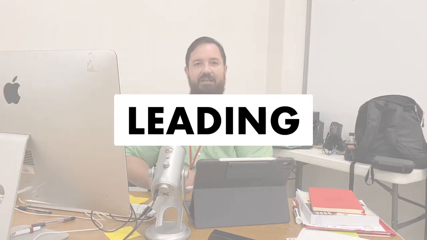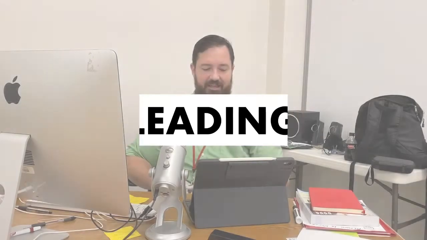It's called leading because they used to use pieces of lead to separate the blocks of print when they were doing a printing press a long time ago. So they would use pieces of lead, and so this is called the leading.